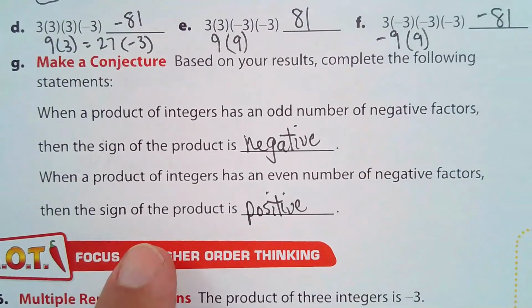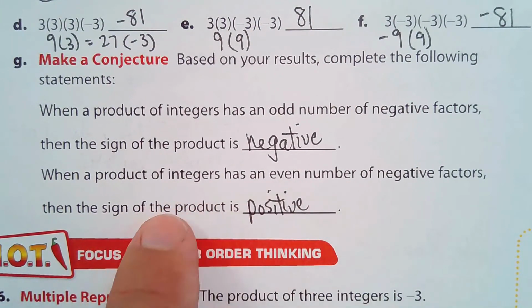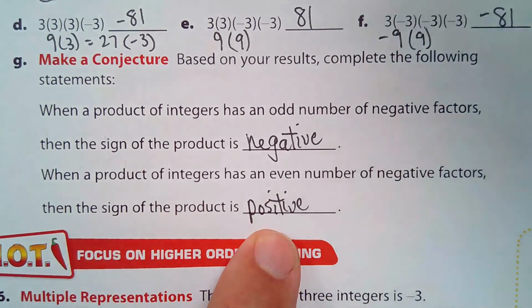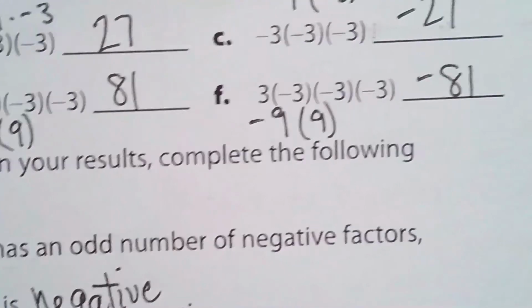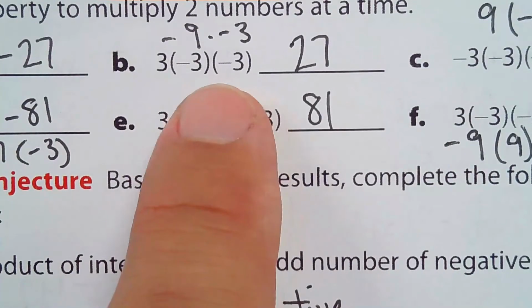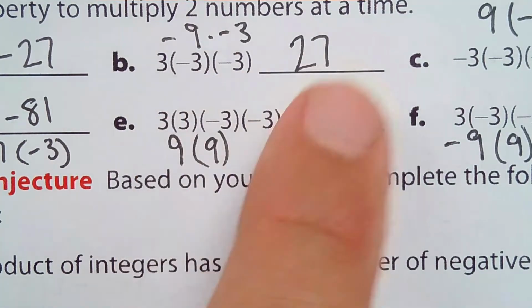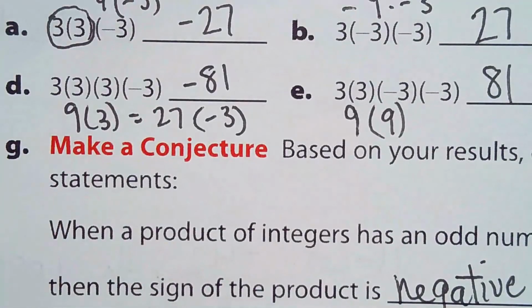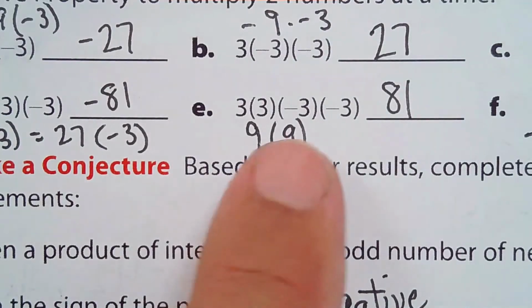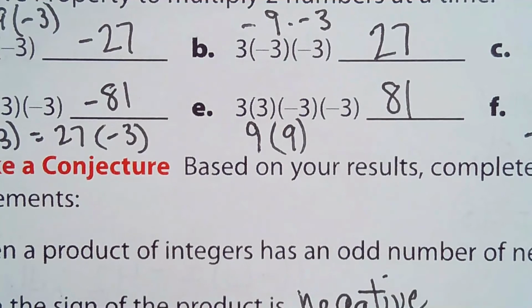Then we have, when a product of integers has an even number of negative factors, the sign of the product is positive. So we have this one. 2 is an even number. That's an even amount of negatives, so the answer is positive. Yeah, this one too. This is an even amount of negatives, so the answer is positive.